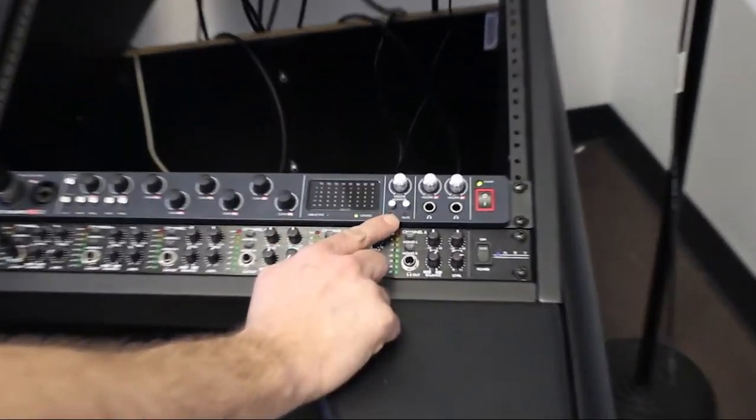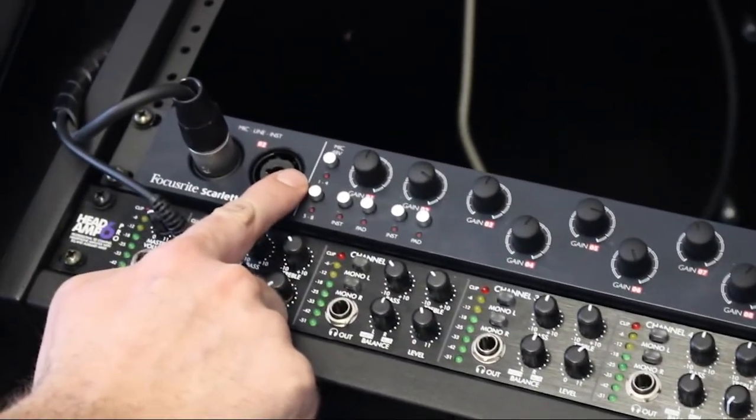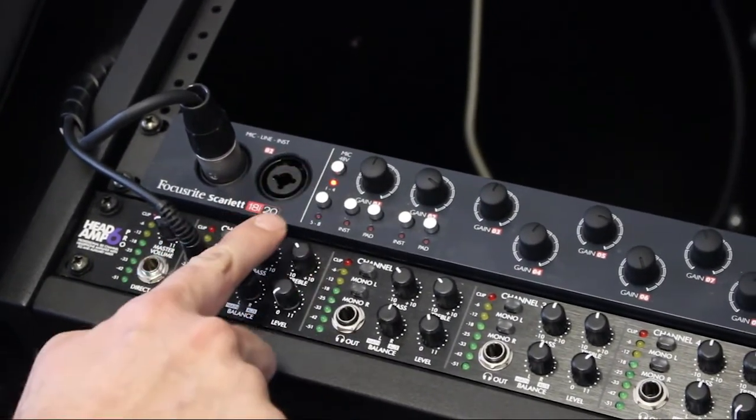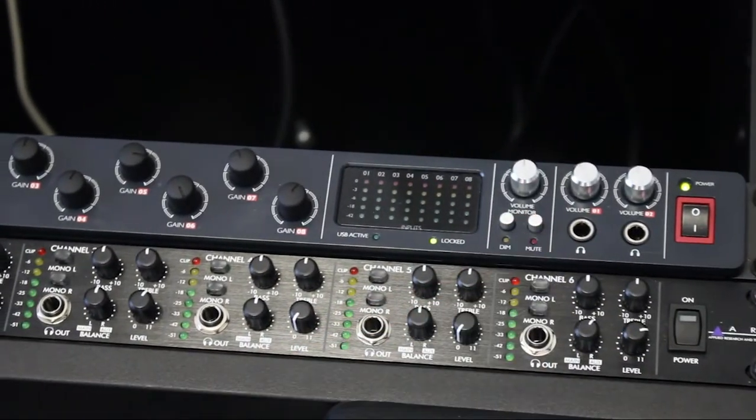This is the audio interface. We want to mute the speakers anytime we make changes. And now we're going to push this button to add phantom power to the microphone so we'll have power. Now we can unmute the speakers.